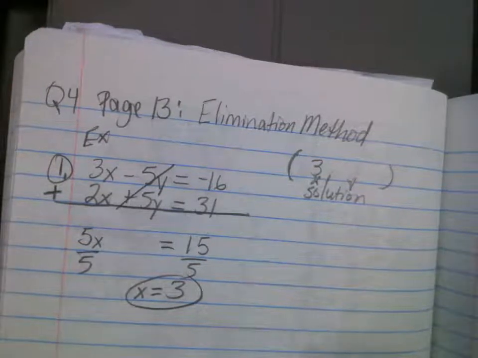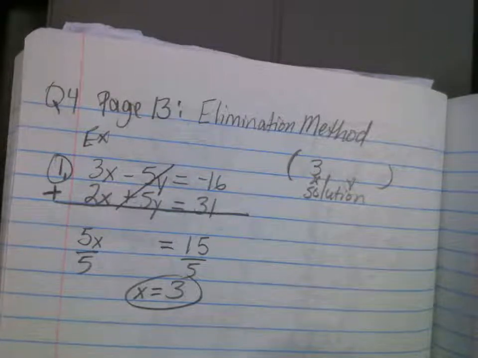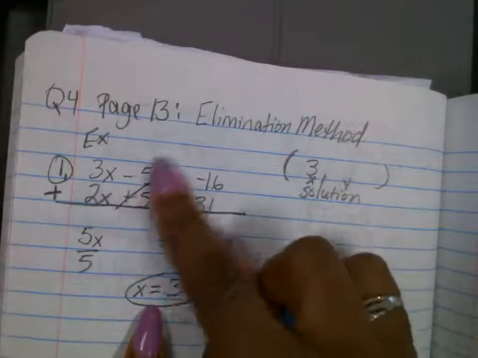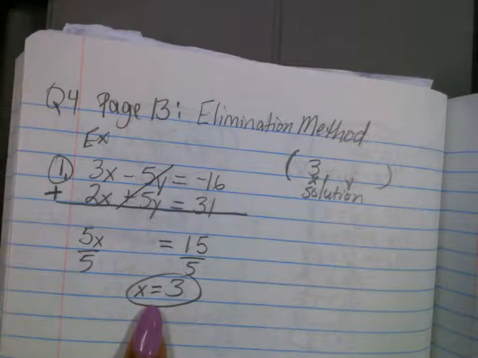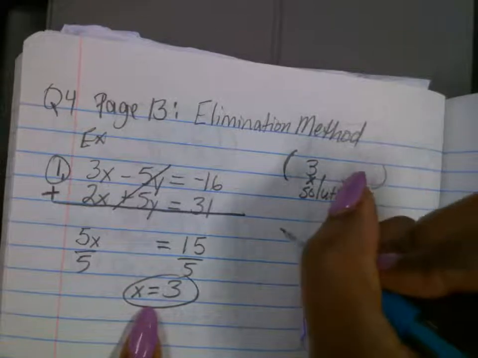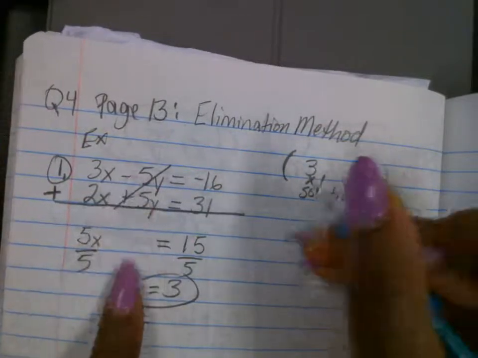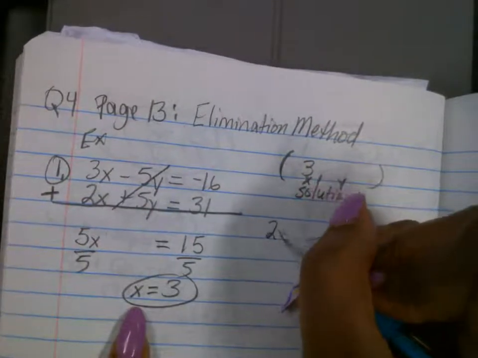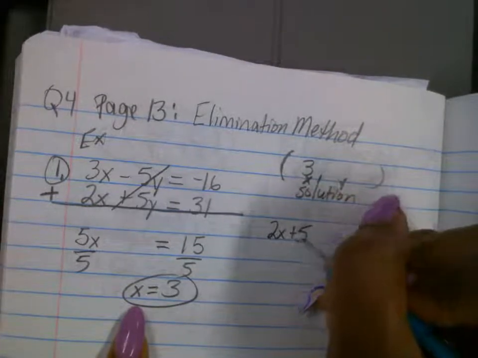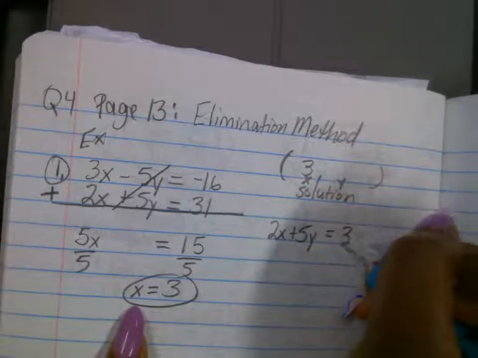Very good. I can take this 3 and plug it in for x in one of the equations. Choose the easiest one. Which equation do you feel is the easiest? The first one or the second one? Most people say second because they don't like to use negatives. So I'm going to use the second. Does it matter which one? No, it doesn't. You're going to get the same answer.